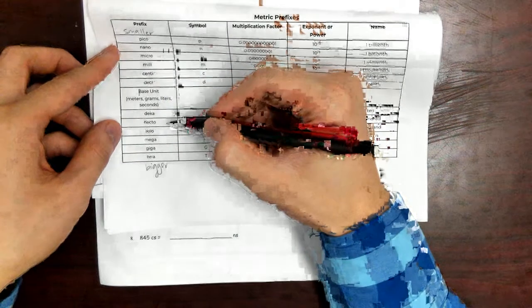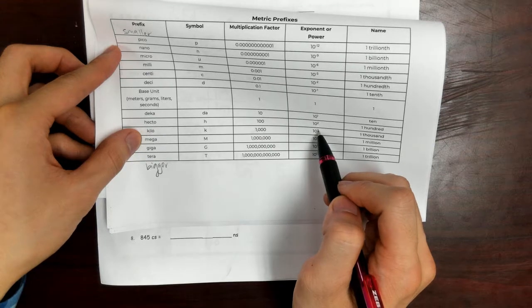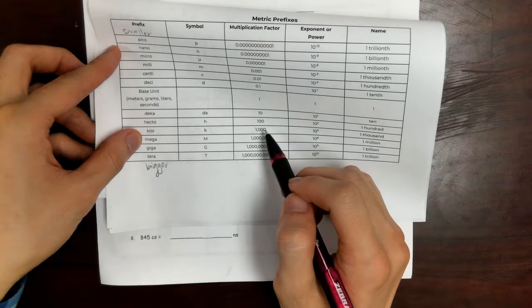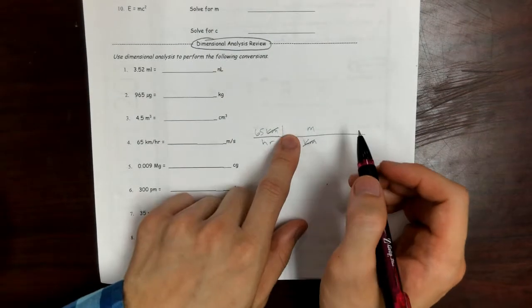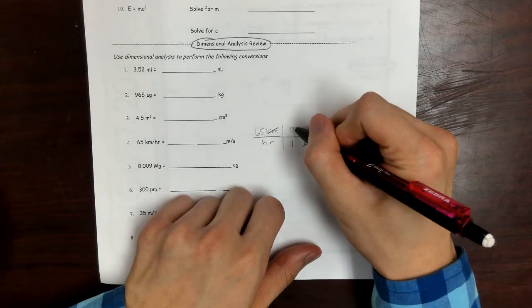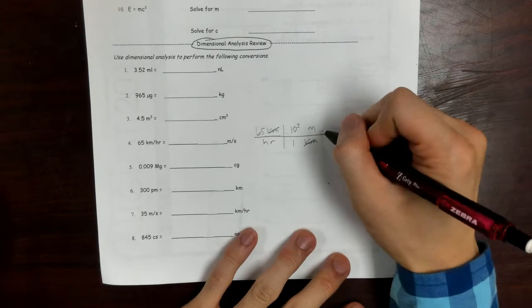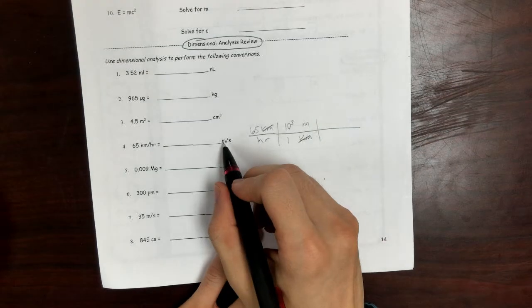So we have to find kilo. Kilometer is bigger. It's 1,000 times a meter. So I'm going to put 10 to the 3, or you can even write 1,000 if you want. We're done with the top.